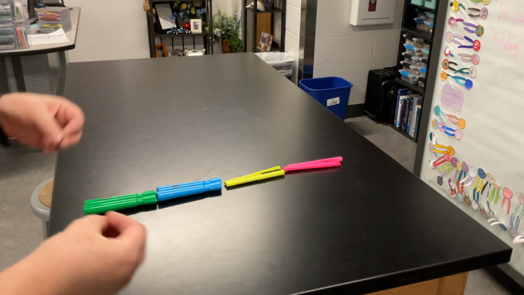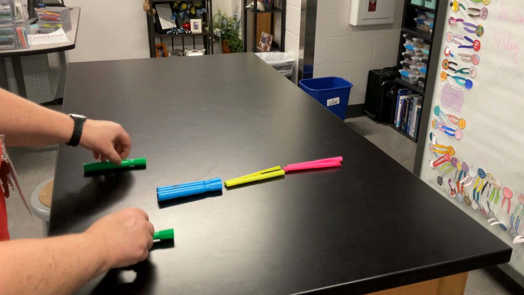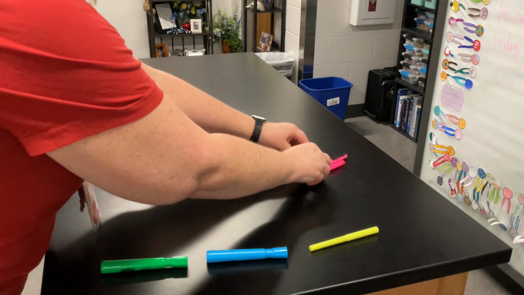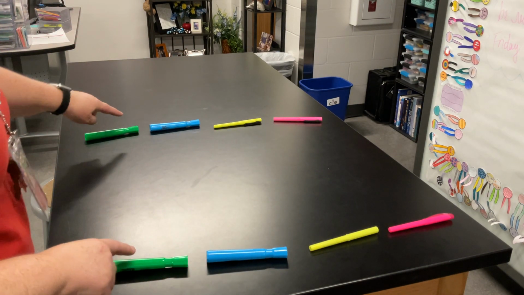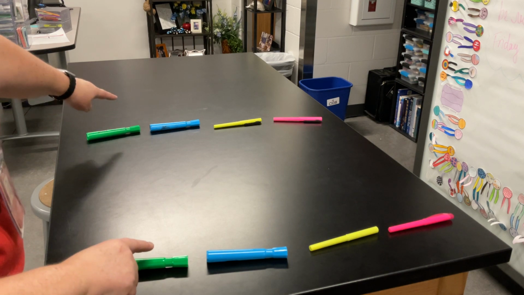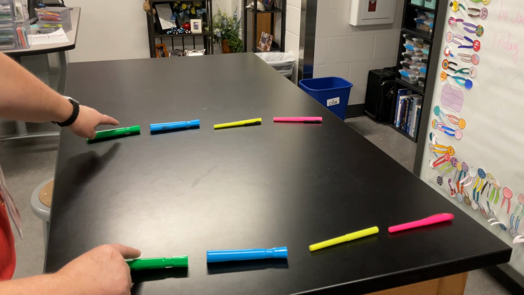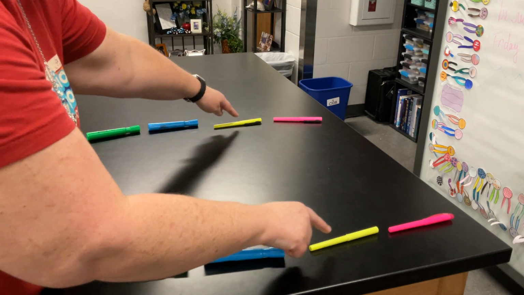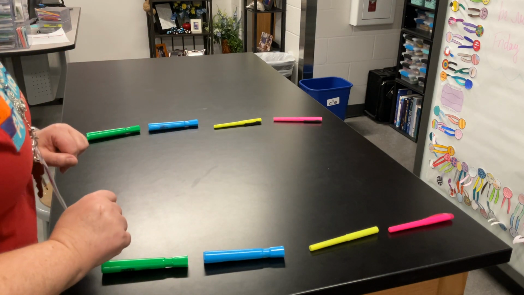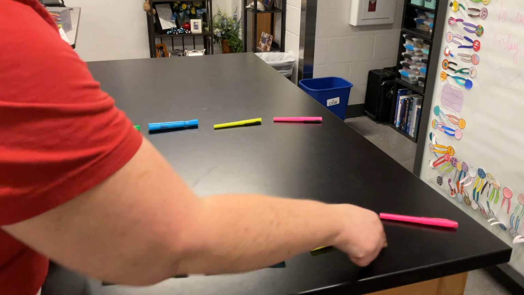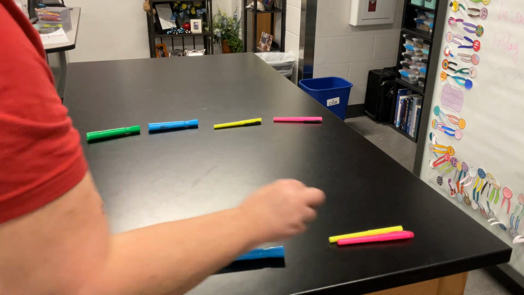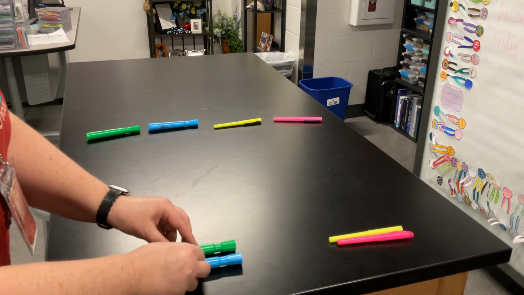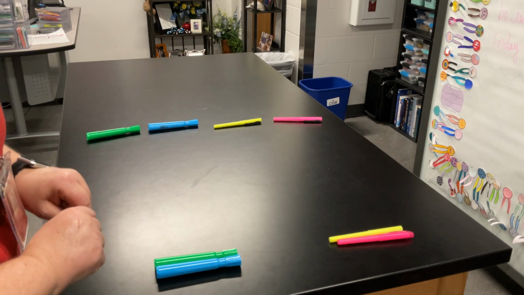Now, once we start with anaphase going into telophase, and these begin to separate into 2 new cells, these 2 green ones are now sister chromosomes because they're going into 2 separate cells. These 2 are sister chromosomes as well. But these 2 here are still homologous chromosomes because they have the same genes and the same traits. These 2 are still homologous chromosomes, same genes, same traits.